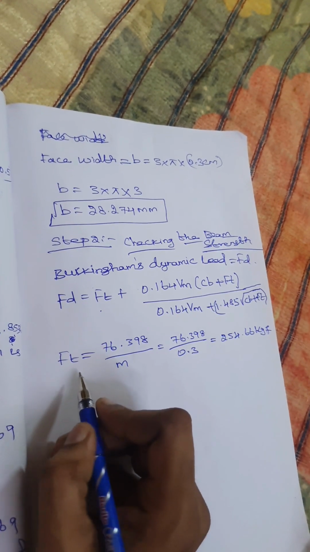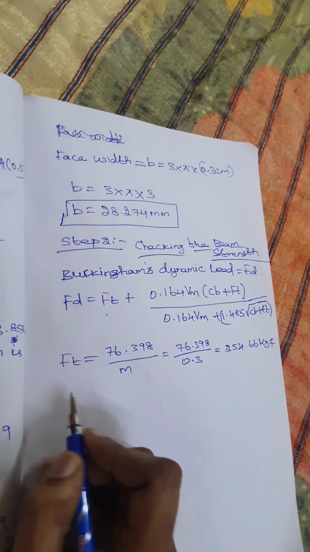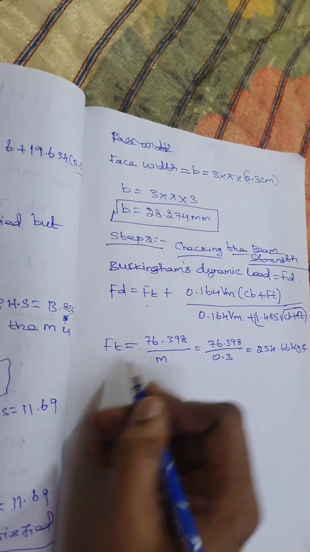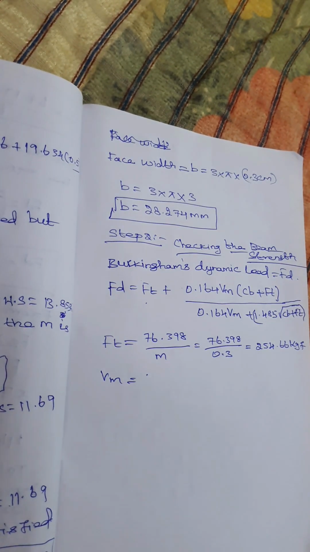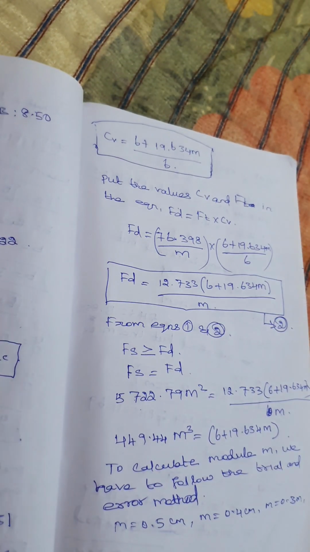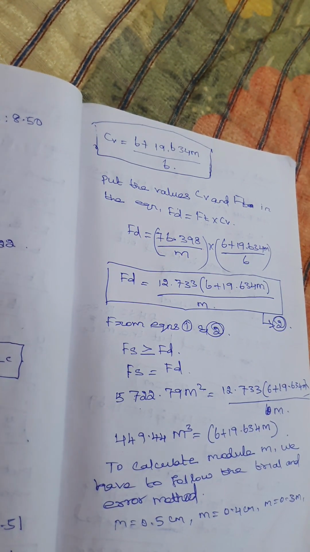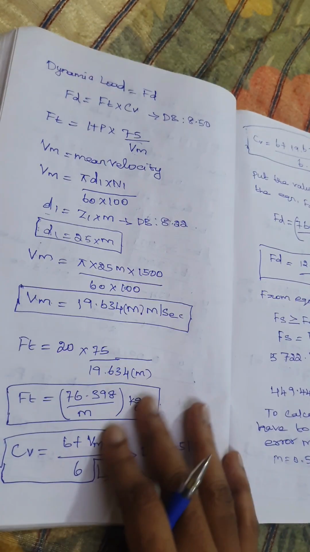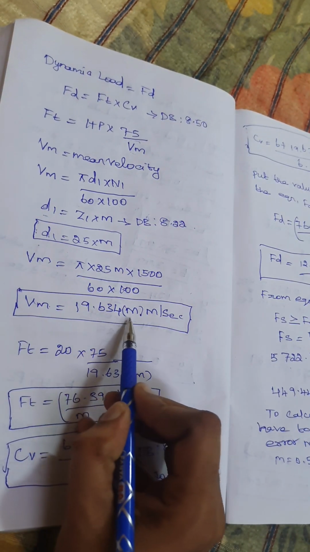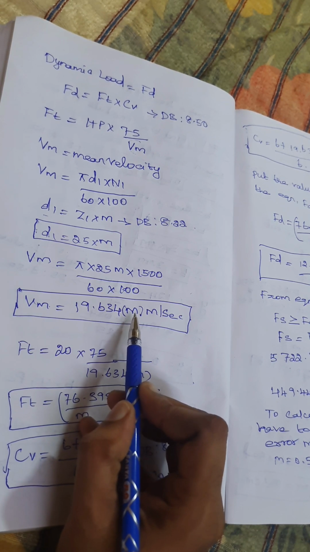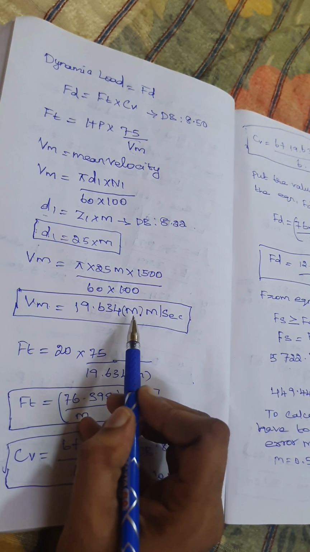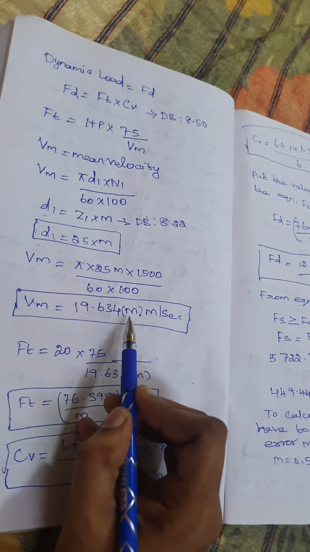Now we can calculate the value of V_m. We already found that V_m is equal to 19.634 into m. Here we can put the value of m as 0.3. Here also we have to apply the centimeter value.